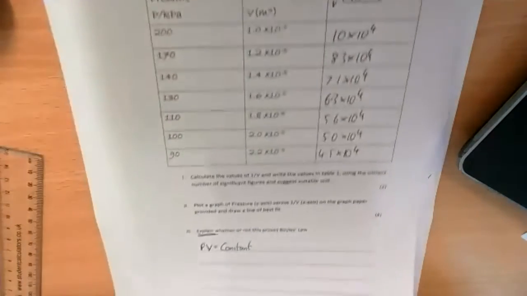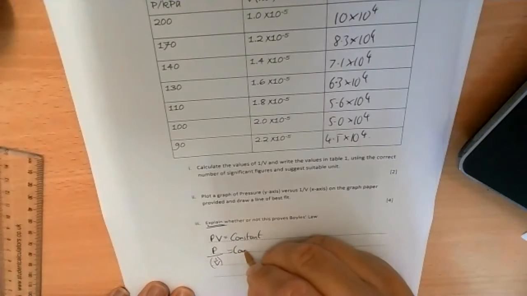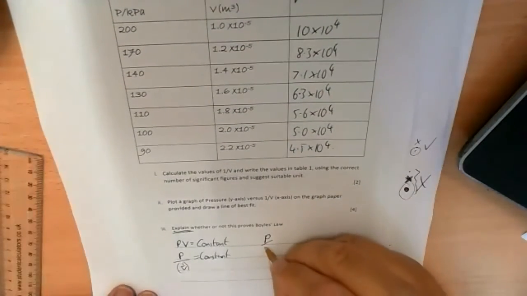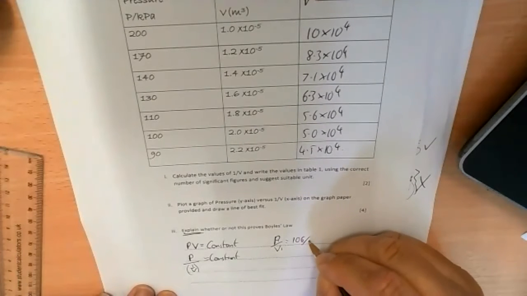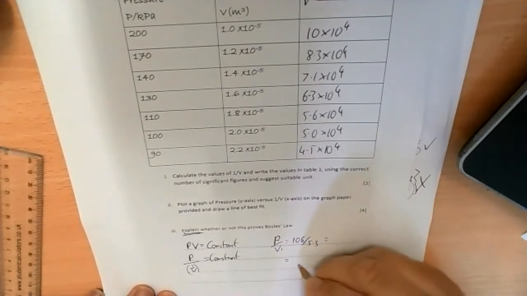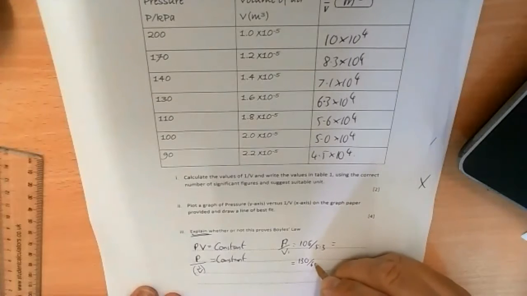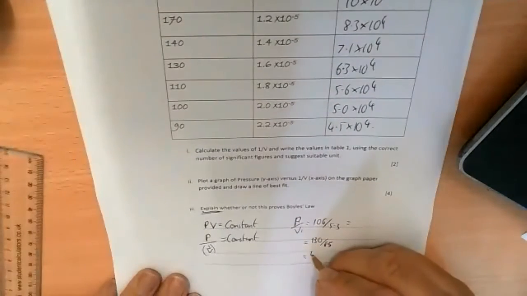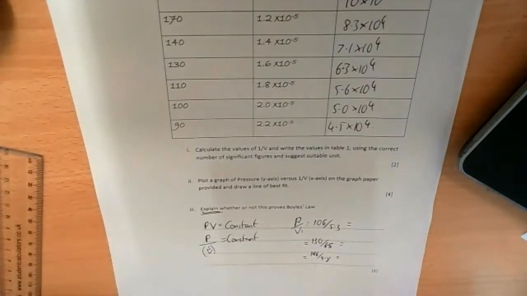So if my P times V is a constant, then P divided by 1 over V is equal to a constant. Okay, so if I pick that, it's P divided by 1 over V is a constant. So I need to write this in this sort of way really. So that would be P is 106 divided by 5.3. The second value would be 130 divided by 6.5. And the third value would be 196 divided by 9.8. So if the theory is correct, then these numbers should come out to be something very, very similar.